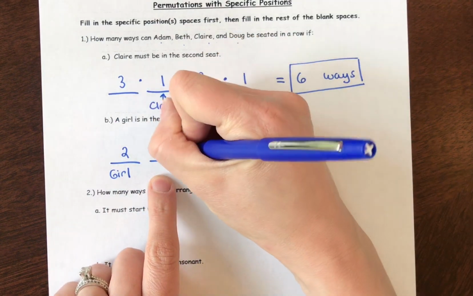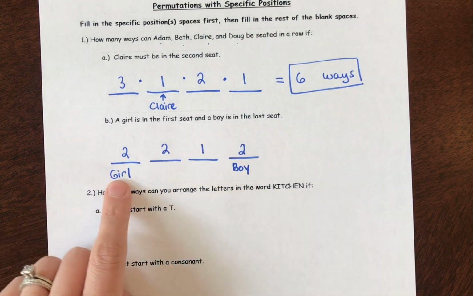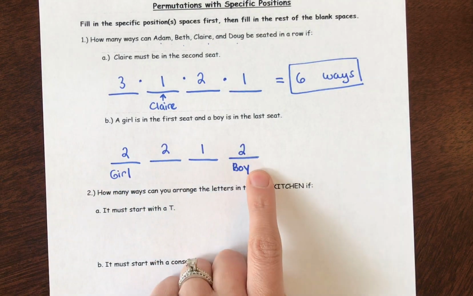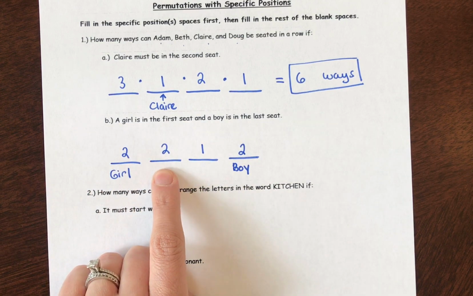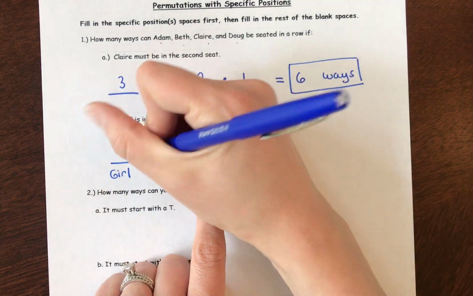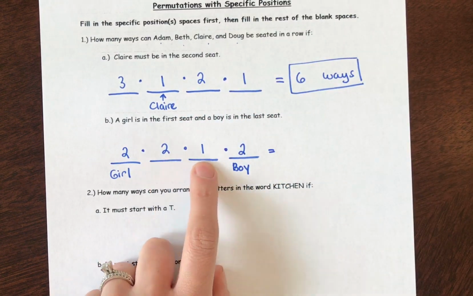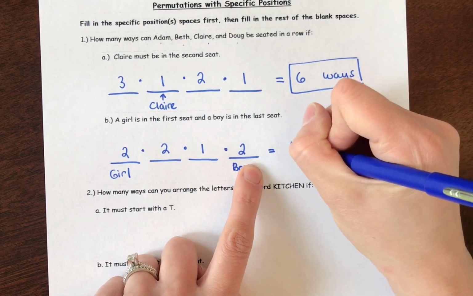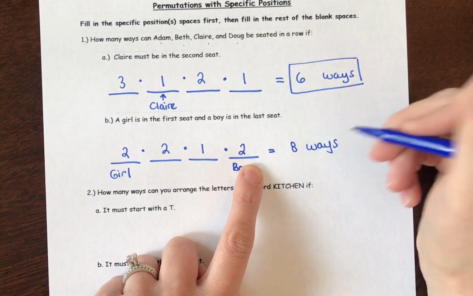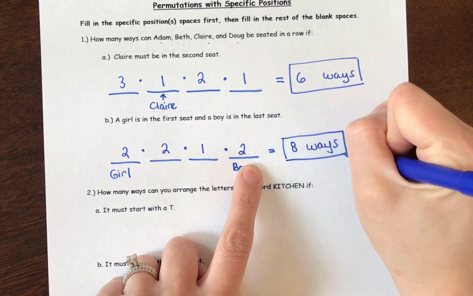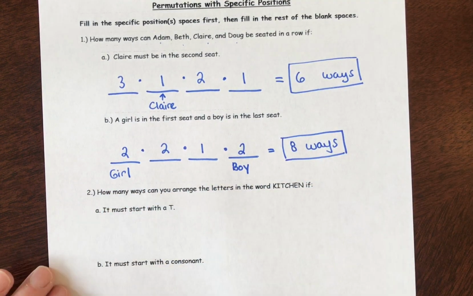So I have 2 other people I could put in the second spot and only 1 person left here. So if I multiply all these, 2 times 2 times 1 times 2, that gives me 8. So there are 8 ways to arrange these 4 people if I have a girl first and a boy last.